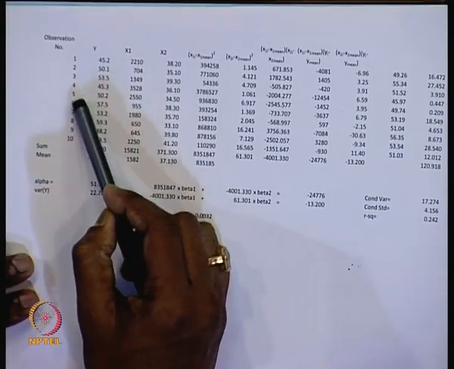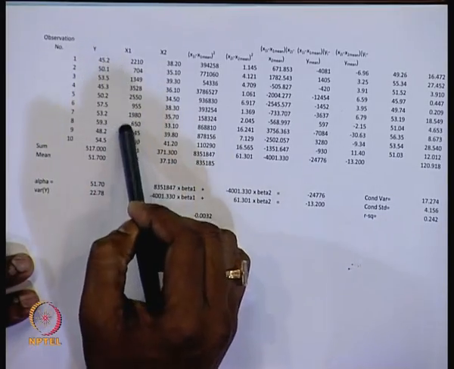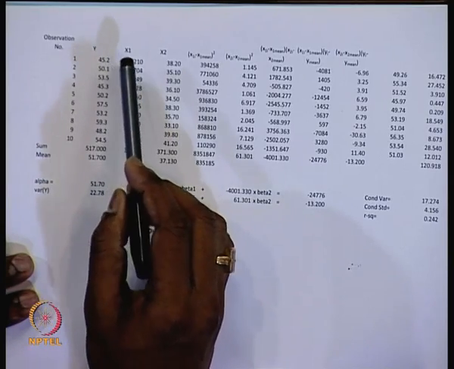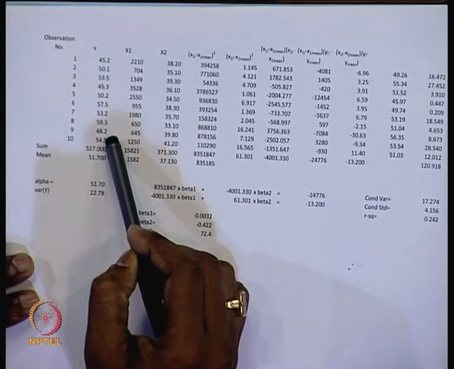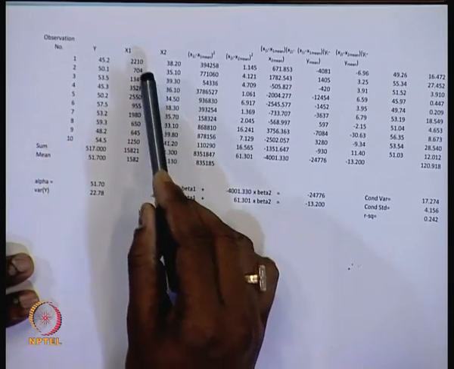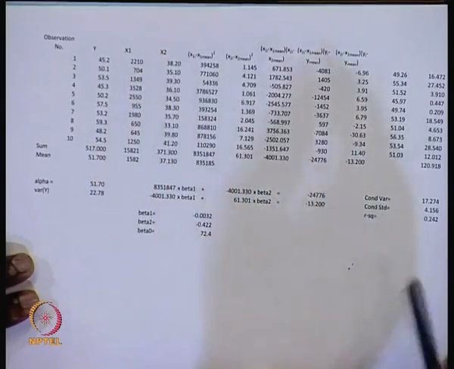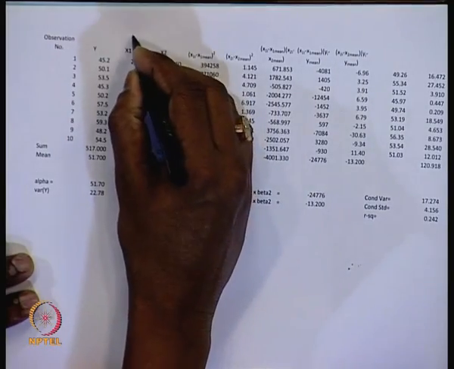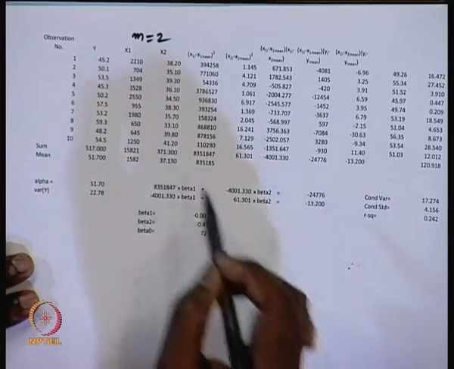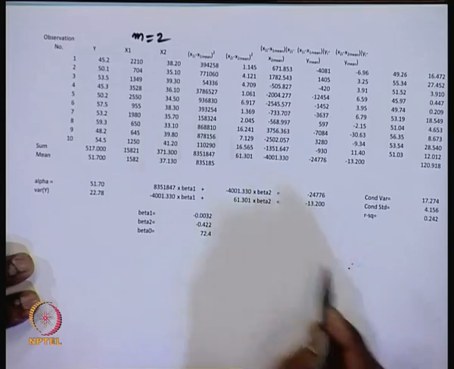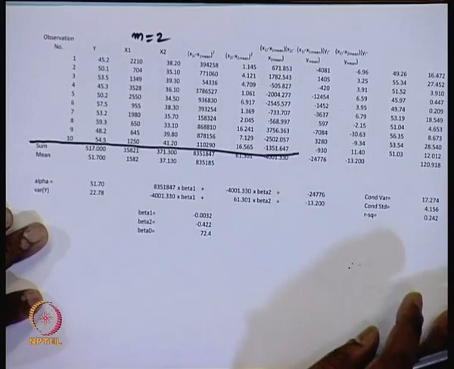So, 10 observations are given, and this is the target variable y. You can see it is 45.2, 50.1 and so on. These are the 10 observations, and these are the inputs. Here we have taken two inputs only, x 1 and x 2. So, here m is equal to 2. This is your x 1 and this is your x 2. This is the data that we are getting.